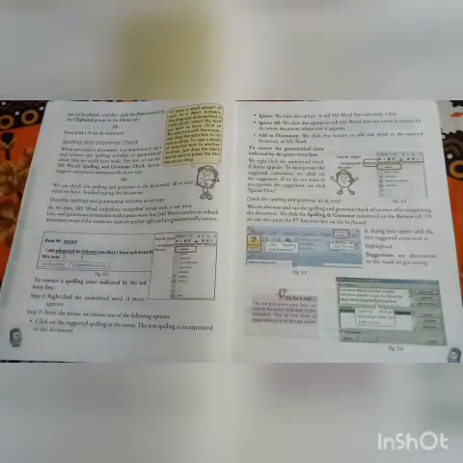When we create a document, it is important to spot and correct any spelling mistakes or grammatical errors that we could have made.